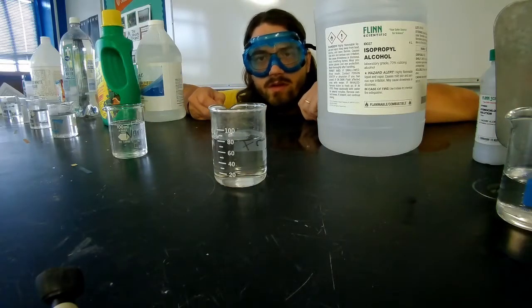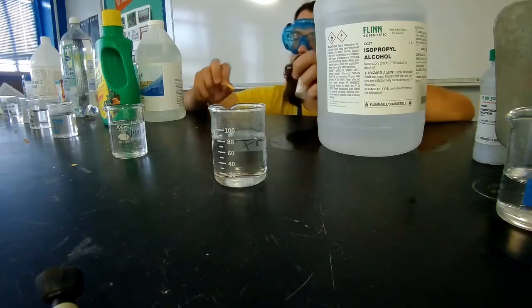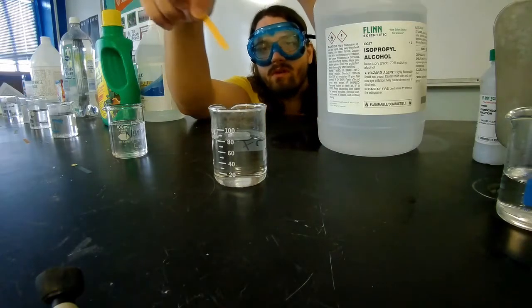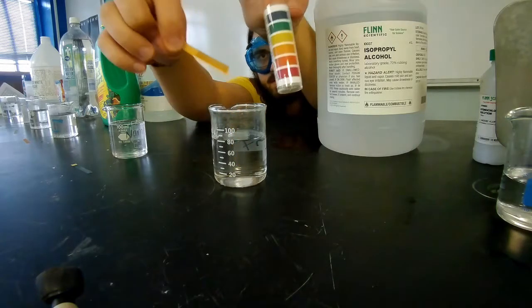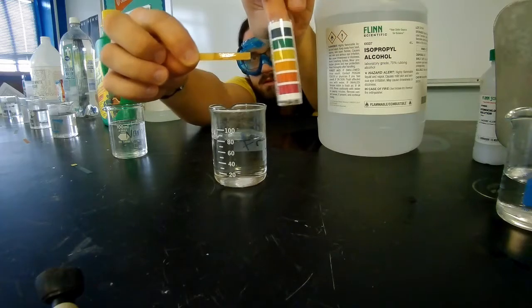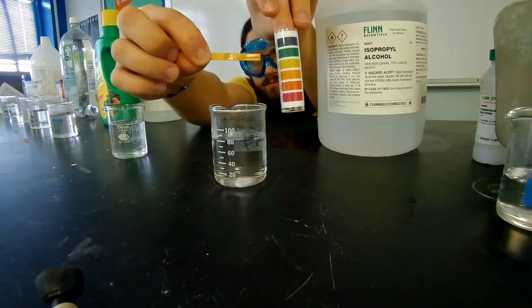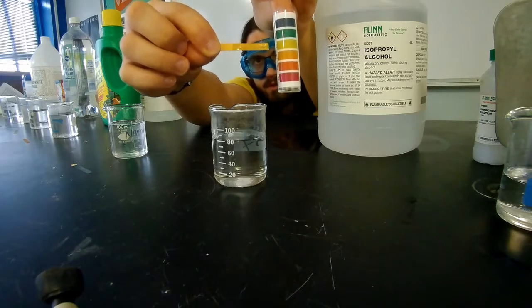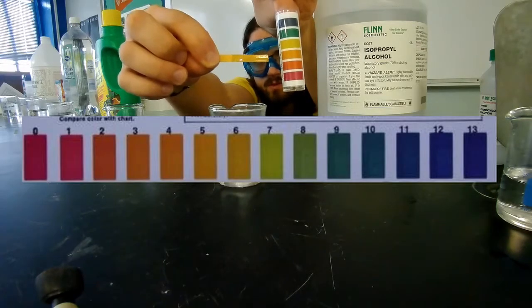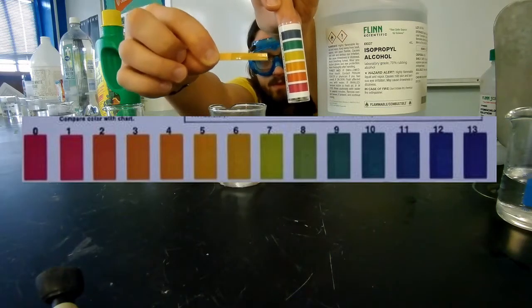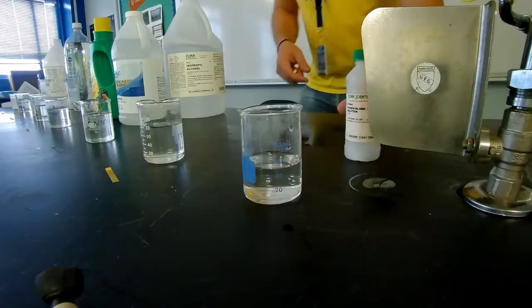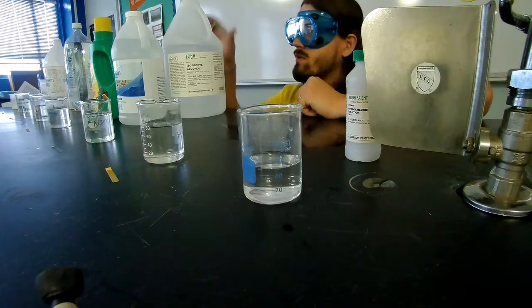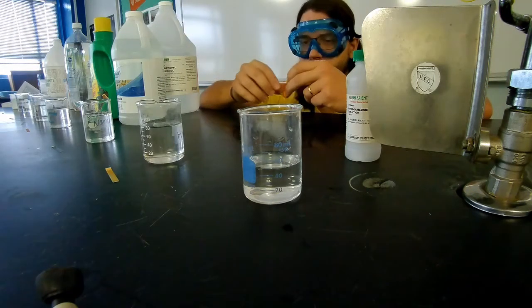Alright, next we're moving on to alcohol. What do we think? Let's see what happens. Dunk it. Not too much there. So what do we think? Acid, base, neutral? What's the pH? Alright, and we're running out of room a little bit here on the edge of the table.